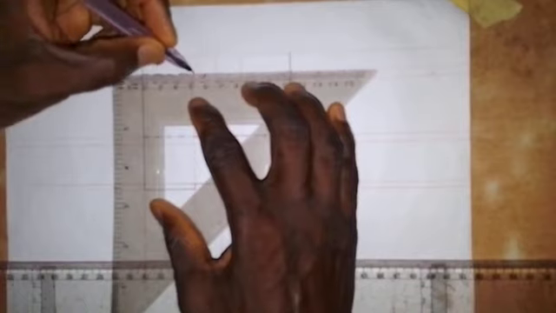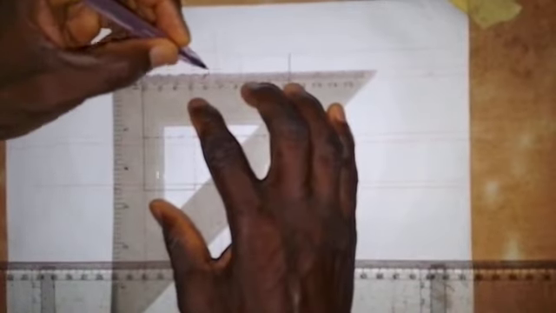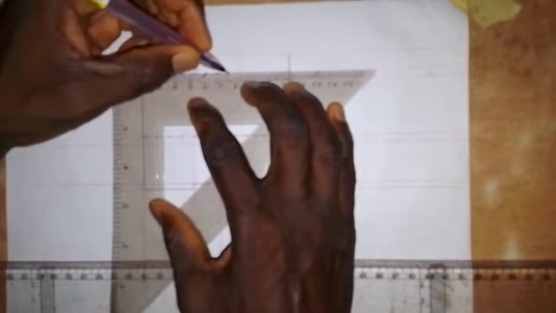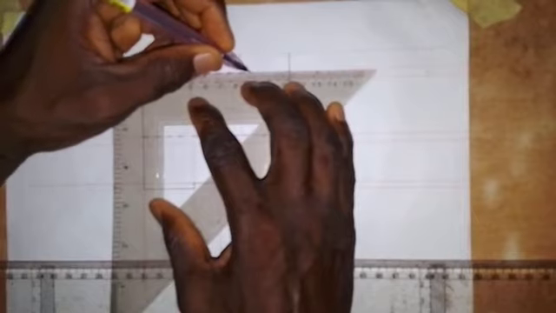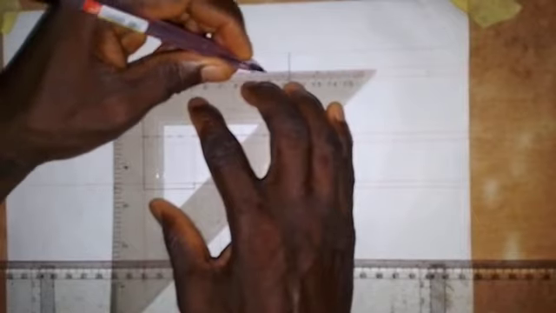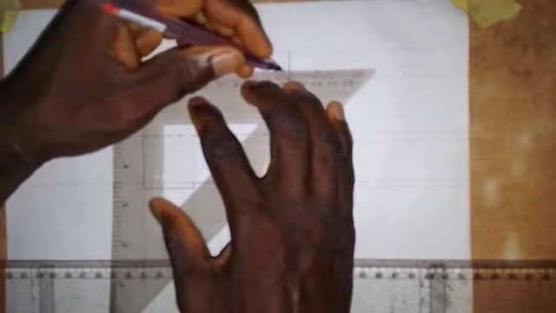So we need to draw it with a short dashes line too. Just take your time, and then this line is a thick line, so like this.